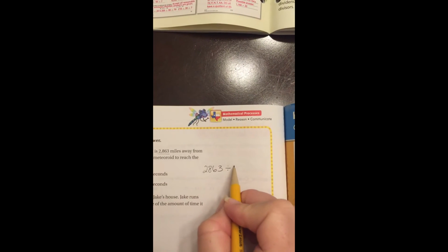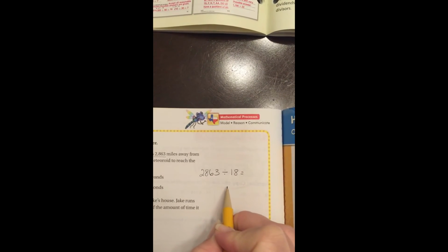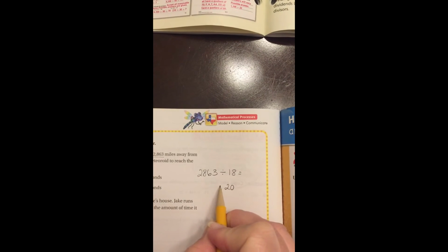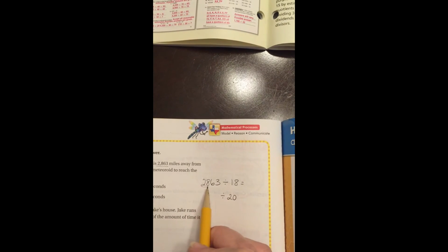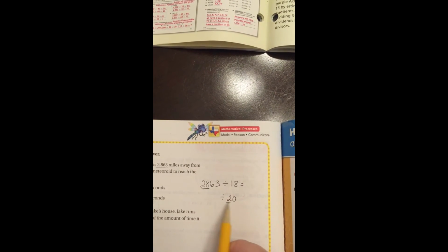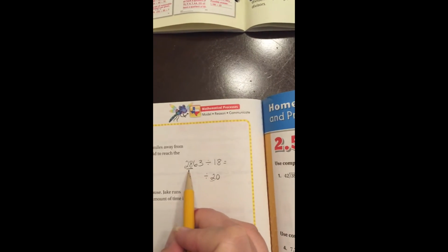divided by 18. Again, what can I change my 18 to? Let's just look at it simply. 20. Super close to 20. Can 2 make 28? Well, yes, it could. Could this go up?